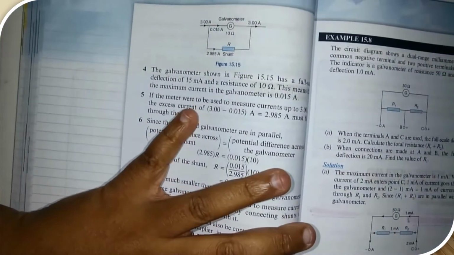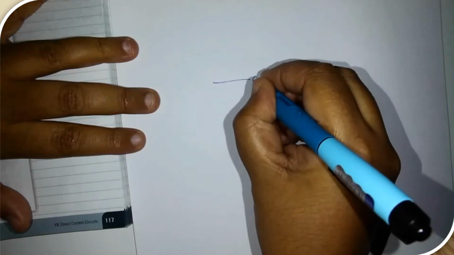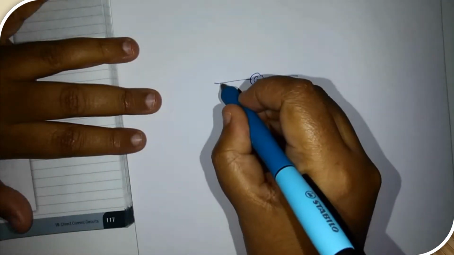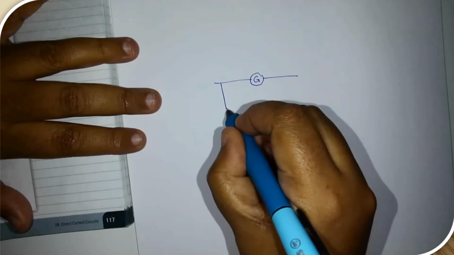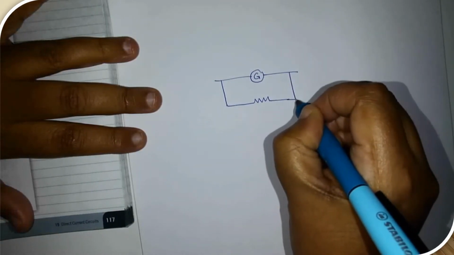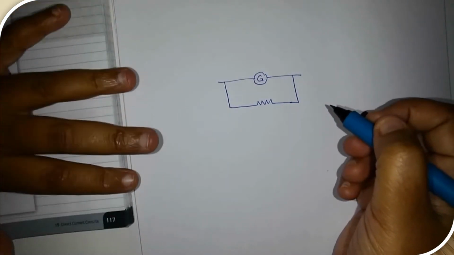Let's look at figure 15.15, which I'm going to draw here. Now in figure 15.15, the mission is to find the value of R. So we have a galvanometer, and then we have a shunt, a resistor, which is fixed in parallel to the galvanometer.